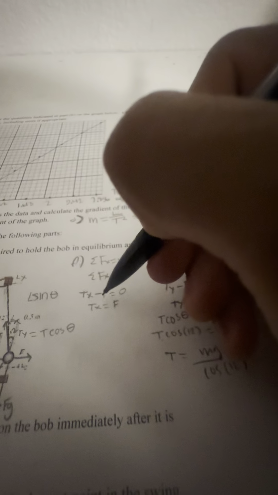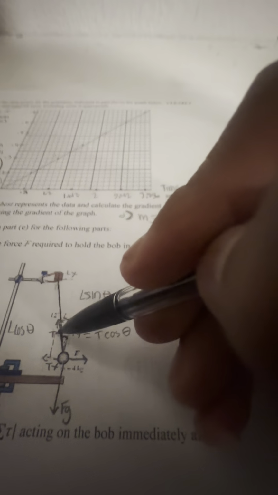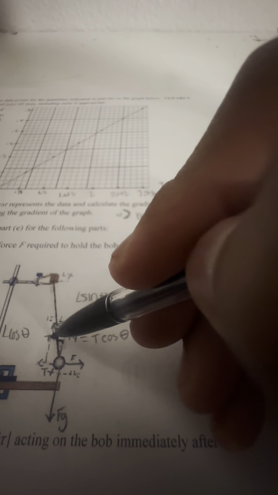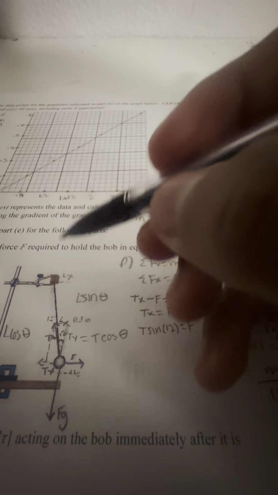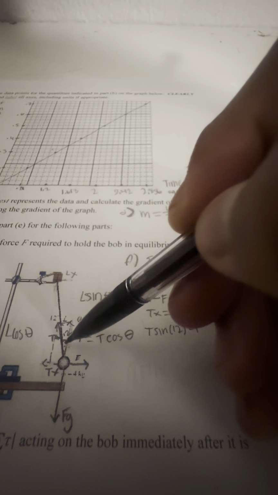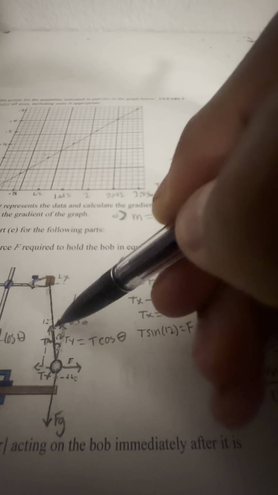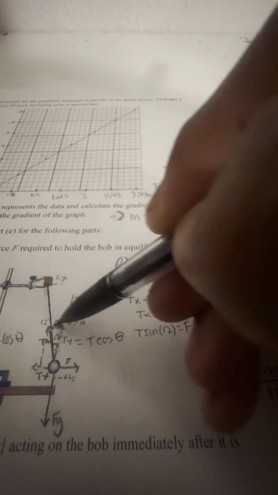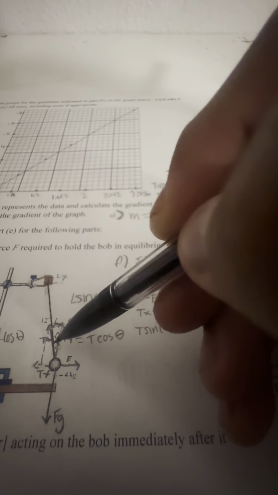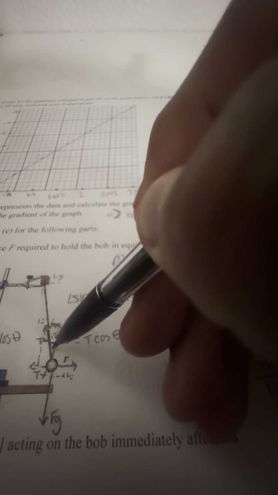And Tx just breaks down to T sine of 12 equal to F. Tx breaks down to T sine of 12, because again, the angle right here is also going to be 12. So the angle right here is 12, right? So to find Tx, which is also right here, we could just do sine is equal to opposite over hypotenuse.